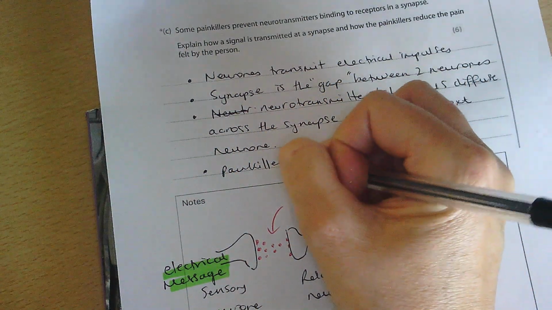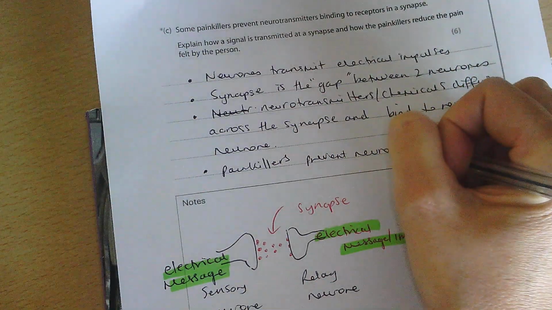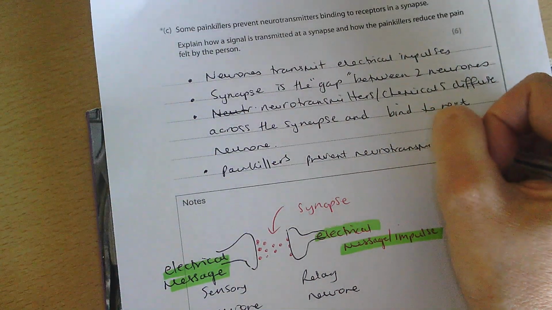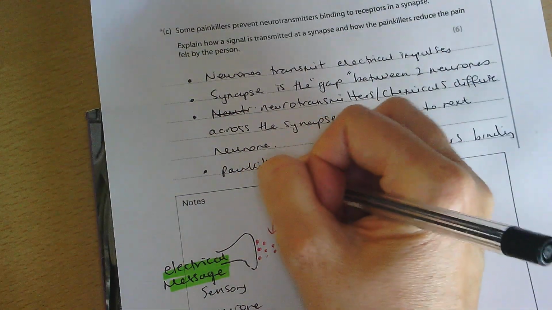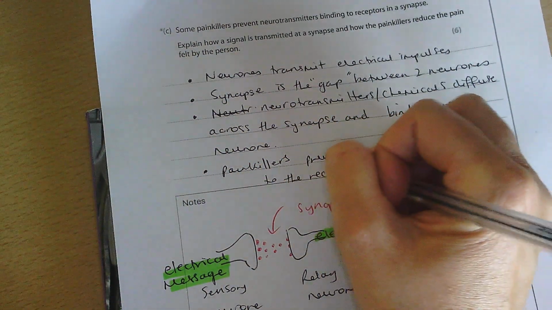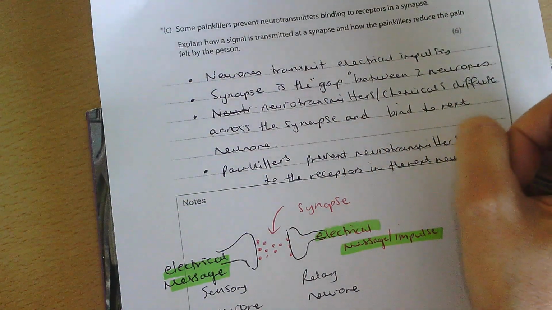So painkillers prevent or stop the neurotransmitters or the chemicals binding to the receptors in the next neuron, which here in my example would be the relay neuron.